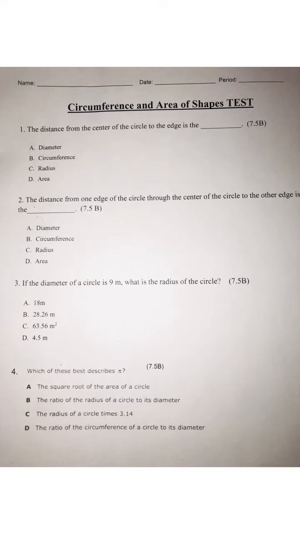Number 1, the distance from the center of the circle to the edge is the blank. The distance from the center of the circle to the edge. A, diameter. B, circumference. C, radius. Or D, area. Go ahead and press pause so that you can mark your answer.